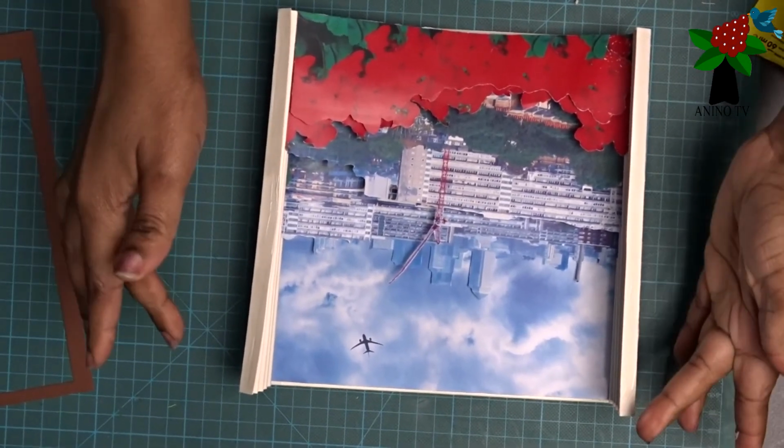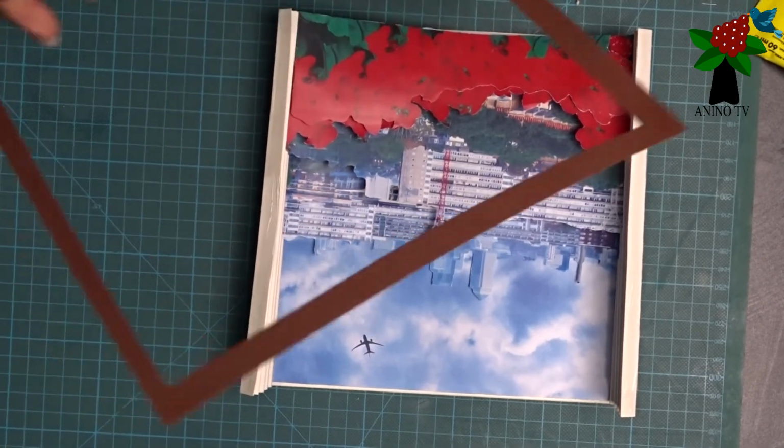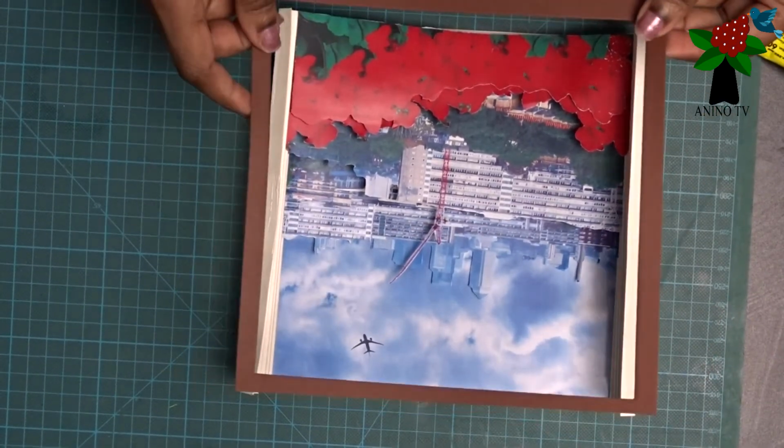So we've added glue on this tab here, last tab, and then we're going to glue.